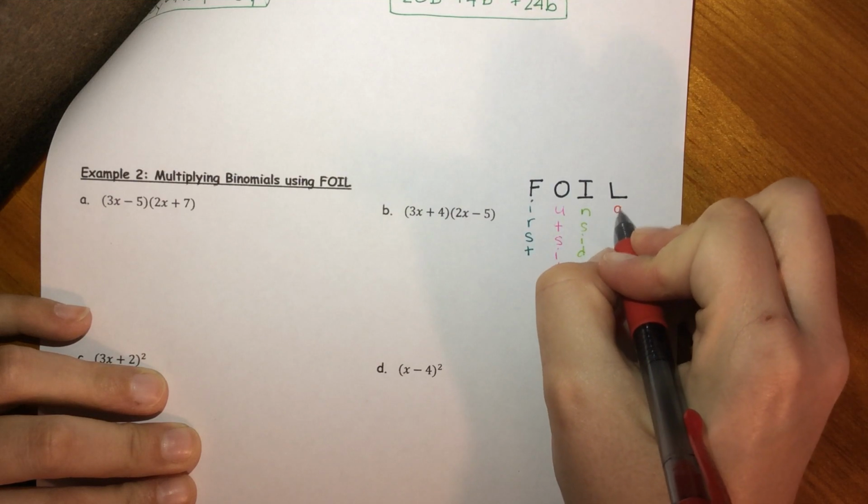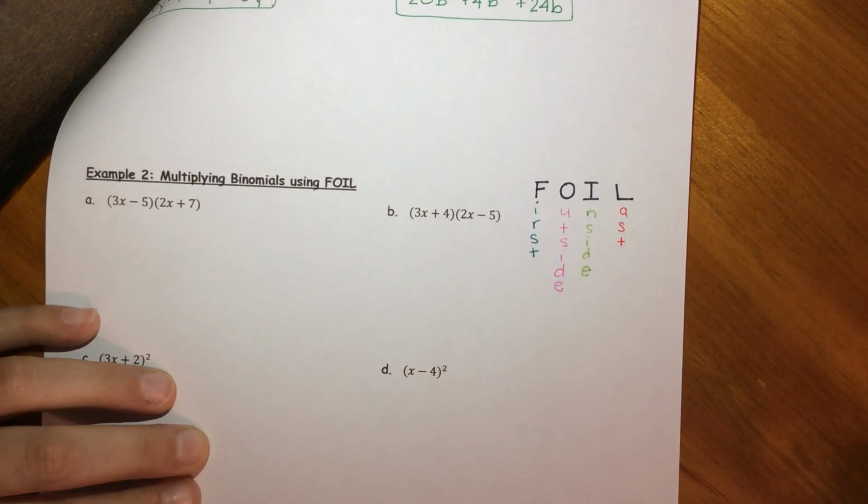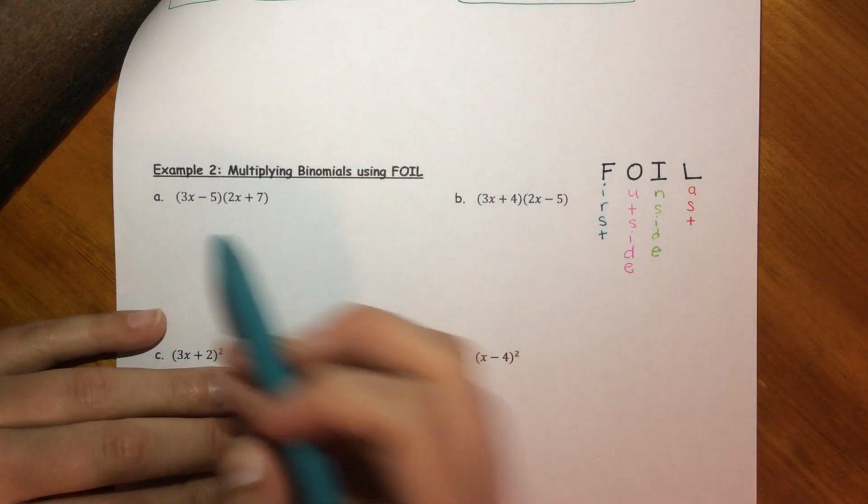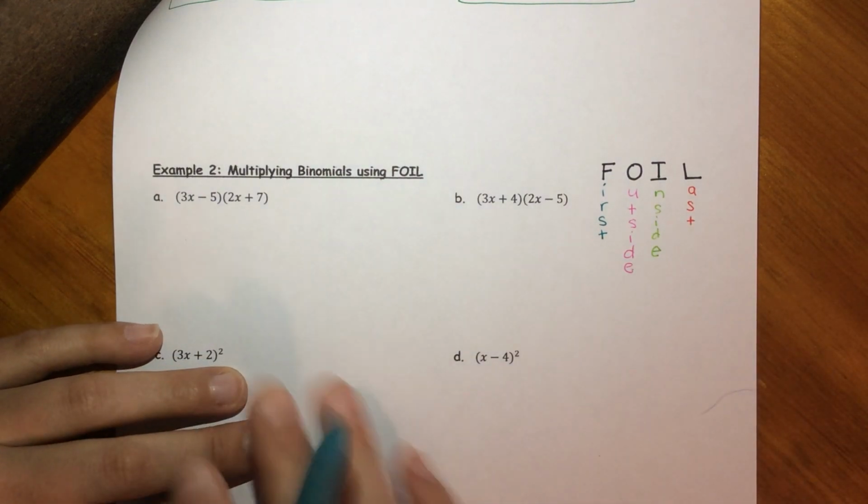And then L stands for last. So we're going to multiply the last terms together. All right, so what does that mean? What does that look like? We're going to use this method to multiply all of our binomials together.